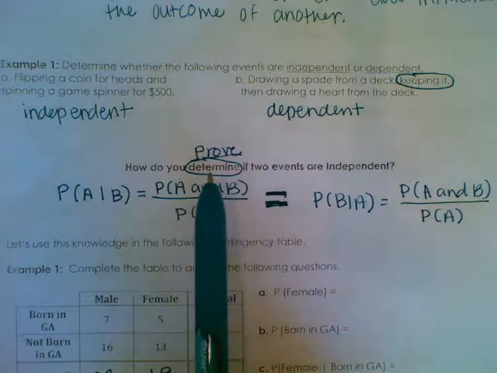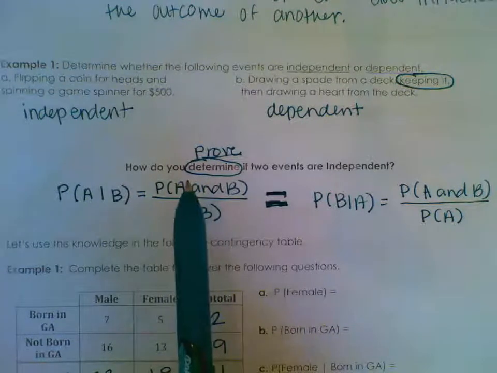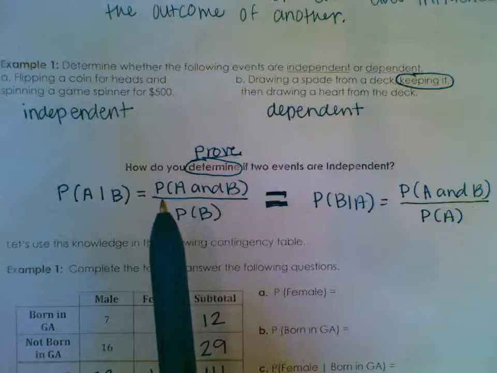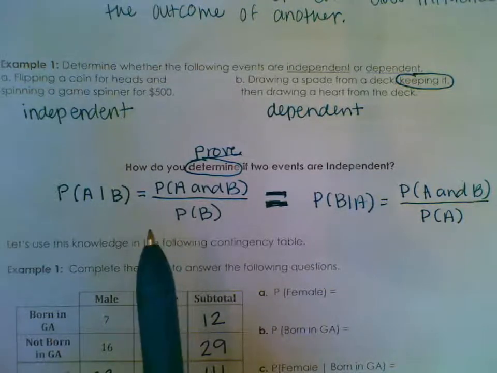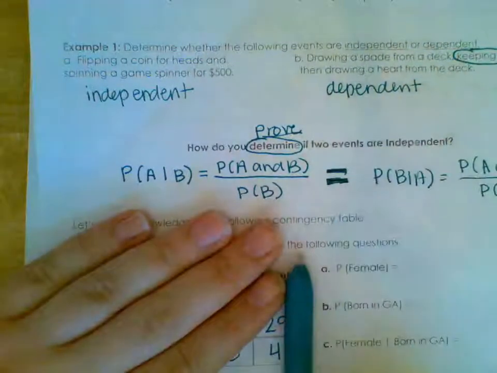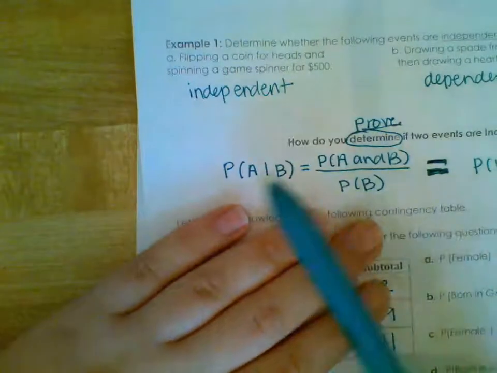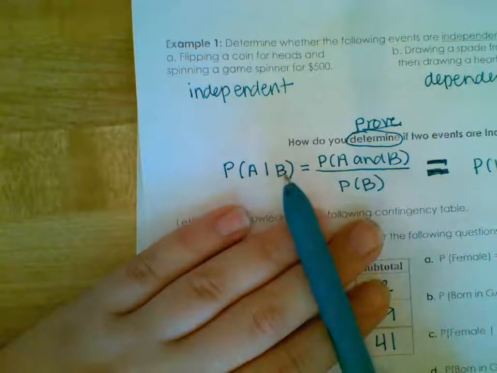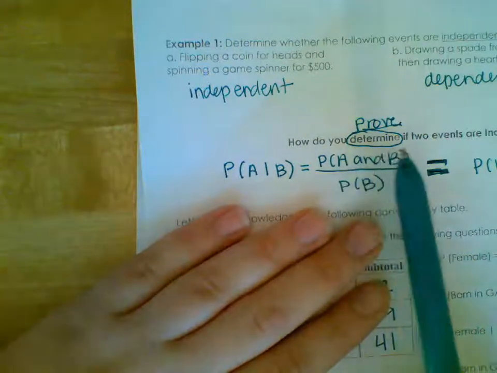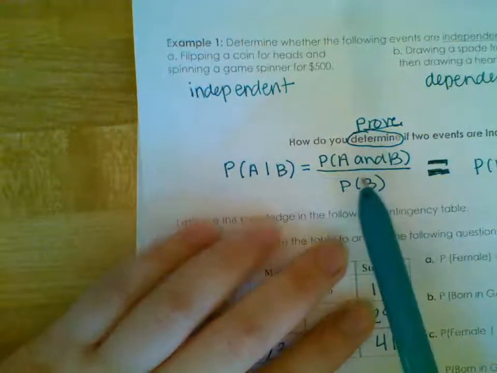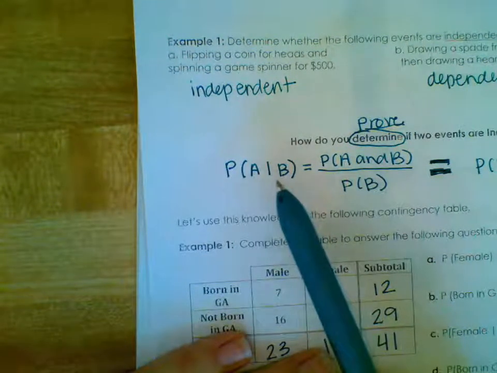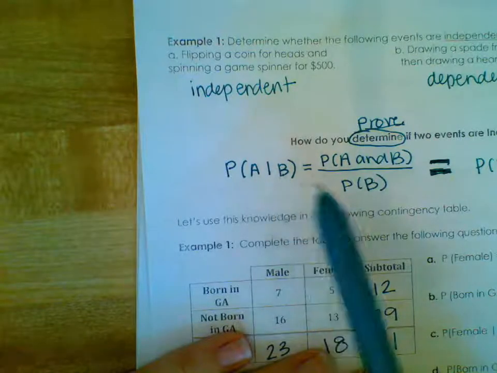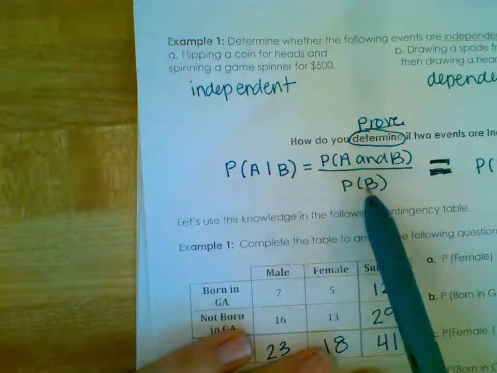Instead, we want to prove whether or not these events are independent. Because sometimes you'll be surprised that events are actually dependent on each other when you would have thought they were independent. And the way to do that is by looking at our conditional probability formulas. So that formula that we learned last week would be this conditional probability formula here. Probability of A given B equals the probability of A and B on the top, and it's divided by the probability of B. Remember that whatever you're dividing by is whatever you're given. So since I'm given B, I'm dividing by B. That's the formula that we learned last week.